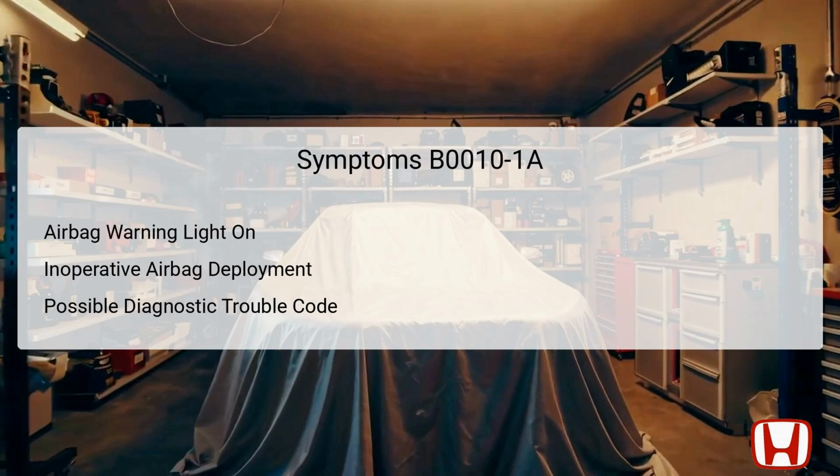Furthermore, there may be a complete loss of airbag functionality, meaning that in the event of an accident, airbags may not deploy, posing a significant risk to passenger safety. Drivers may also observe additional diagnostics displayed in the vehicle's onboard computer, indicating the presence of trouble codes. Addressing these symptoms is paramount, as they directly impact the vehicle's safety features and protection capabilities.